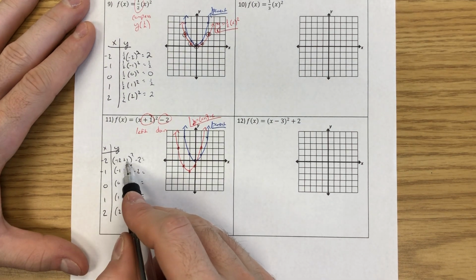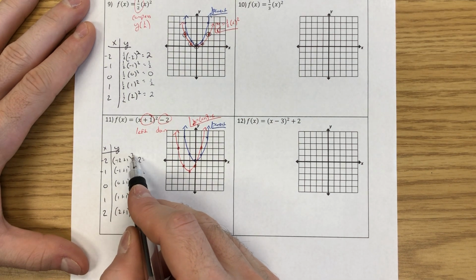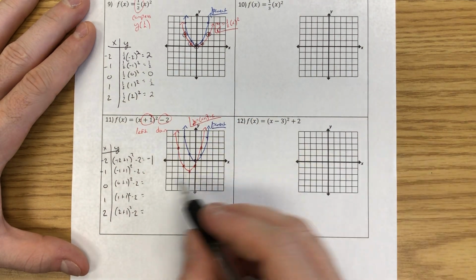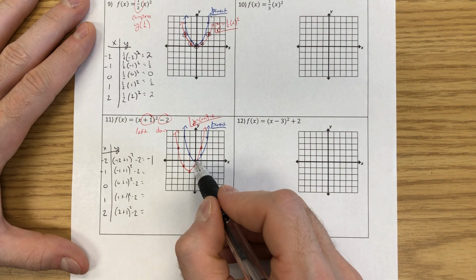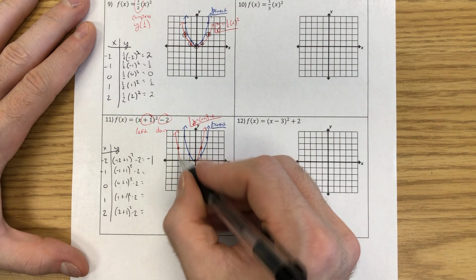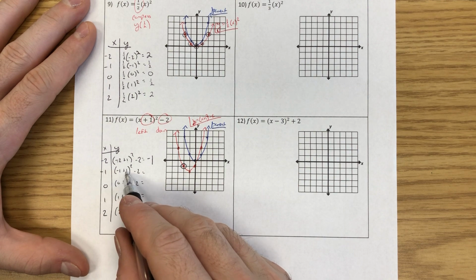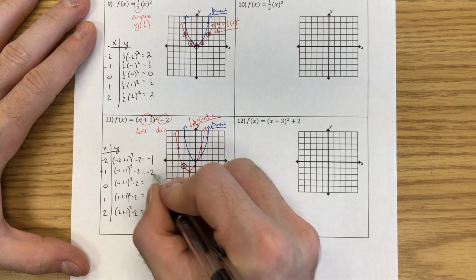See, negative 2 plus 1 is negative 1, squared is 1, minus 2 is negative 1. So negative 2, comma negative 1. That checks out. Negative 1 plus 1 is 0, squared is 0, minus 2 is negative 2.